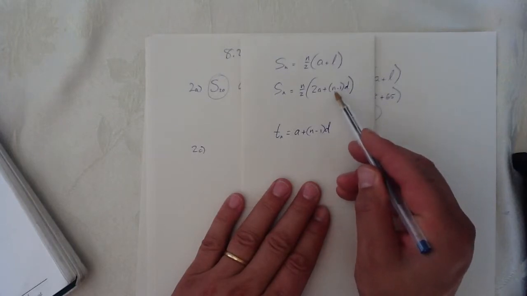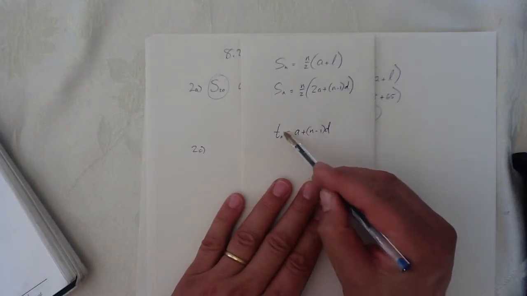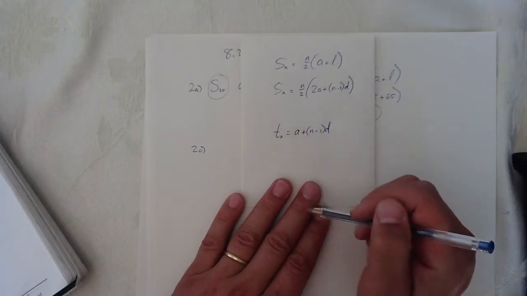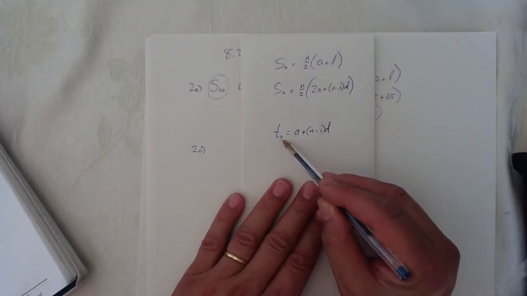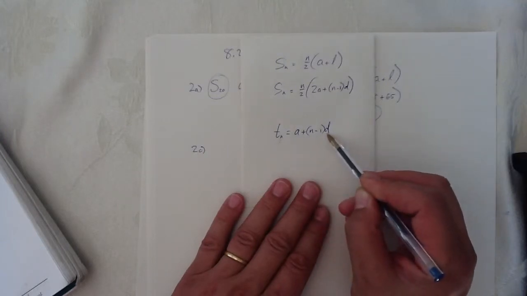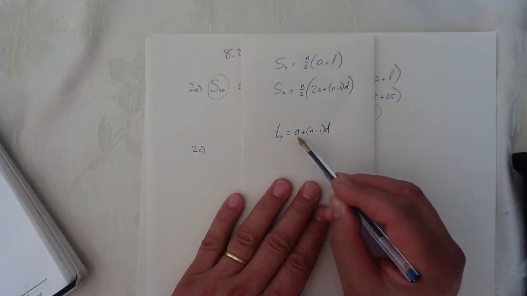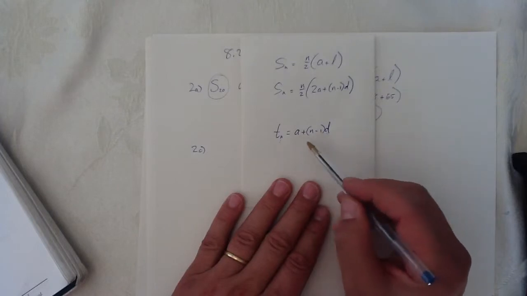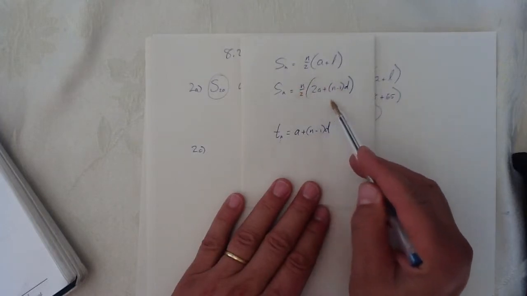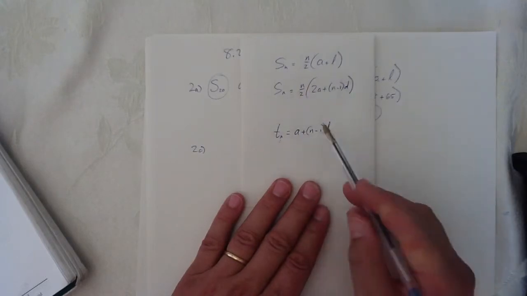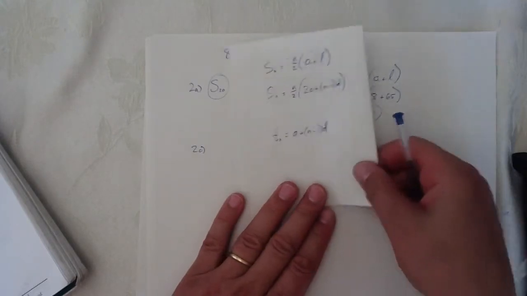We know n. We know the value of the 56th term. So if we know the 56th term, which is 13, we know d is negative 9, and we know there are 56 terms, we can derive a by using this formula. And once we've derived a, we will know a, n and d, which will allow us to use this formula to calculate S of n. So this is our first one here.